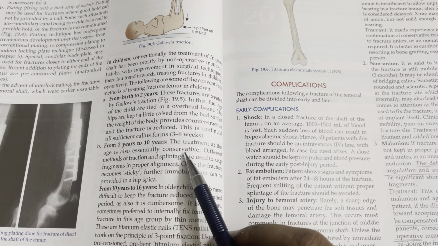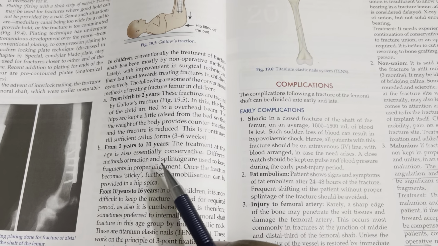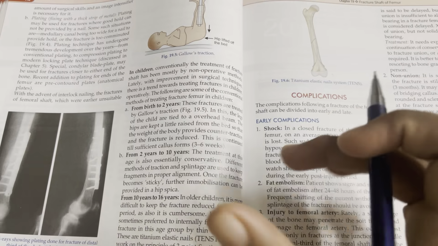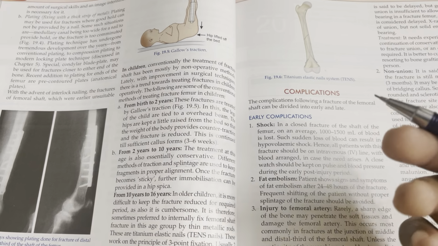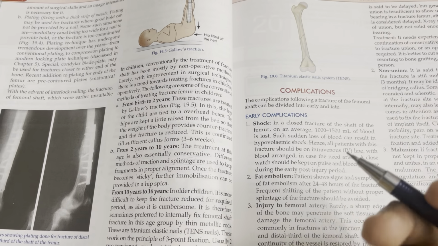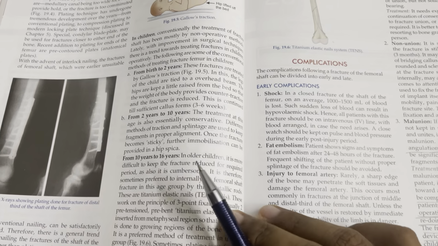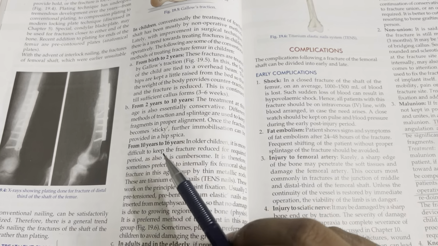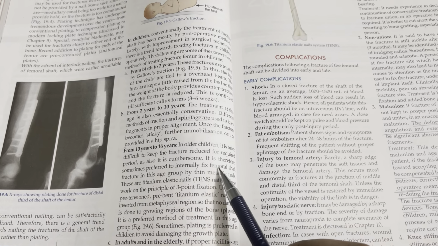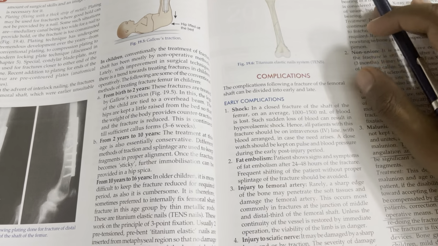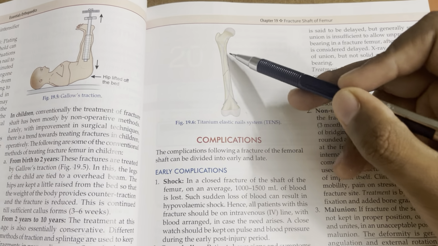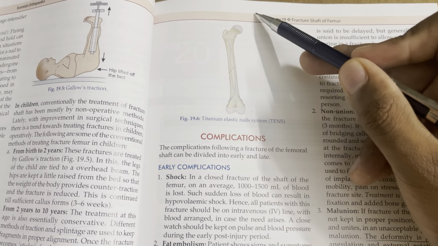From 2 years to 10 years also, you do conservative treatments, so different methods of traction and splintage to keep the fracture in proper alignment, and once it becomes sticky, further immobilization can be provided by just using a hip spica. Next, so birth to 2 years, 2 to 10 years, 10 to 16 years. In 10 to 16 years, you use something called TENS, the titanium elastic nail system. Just draw the diagram.